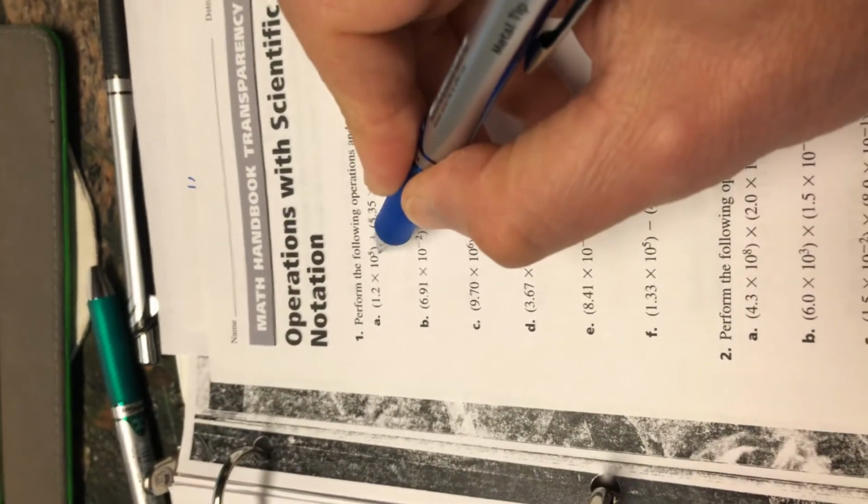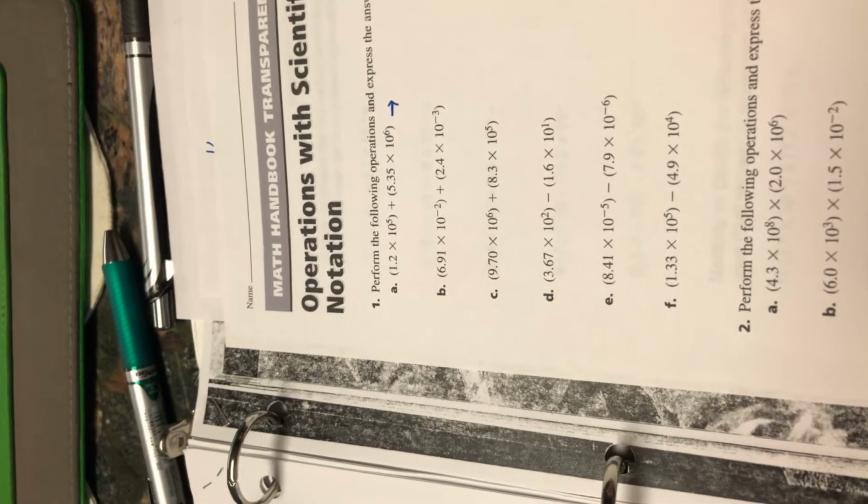All right, then we talked about our addition and subtraction. Remember, when you're adding with scientific notation, your base exponents have to be the same, so we might have to adjust one of the exponents. So it's your choice.